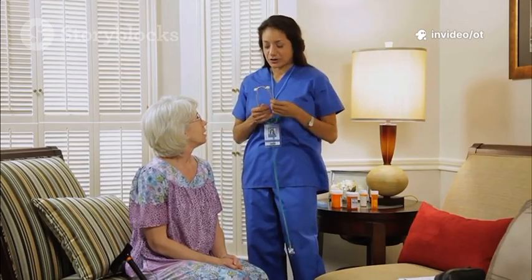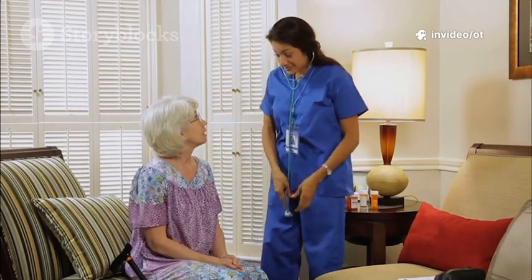Mrs. Garcia is 78, a widow who lives alone, and is being evaluated for home care services. On an 8-point scale, her total score is 3 out of 8. That score shows she has some capabilities but cannot live safely without regular support. So that's the Lawton picture in a nutshell.